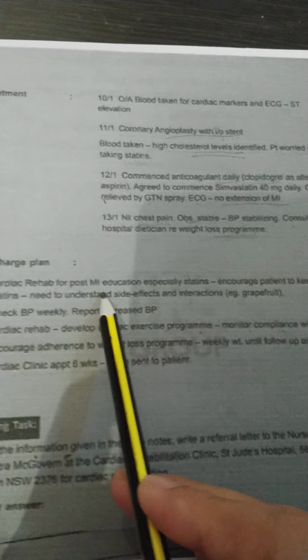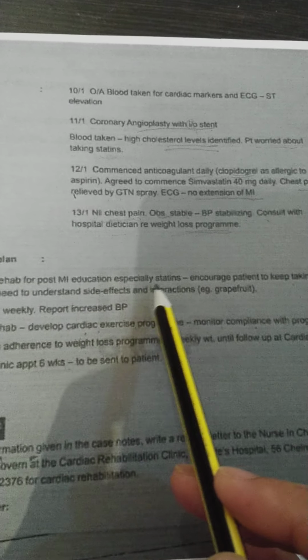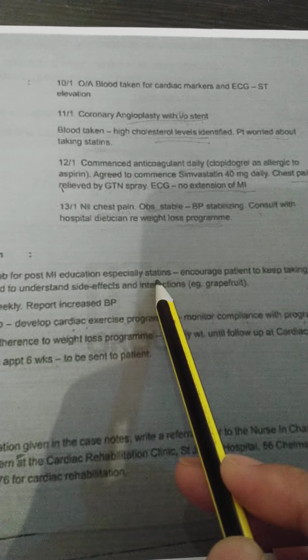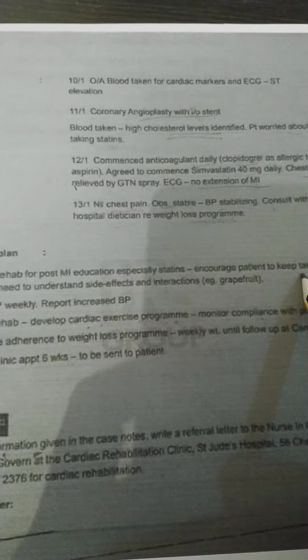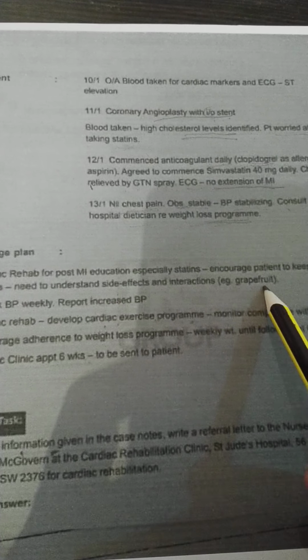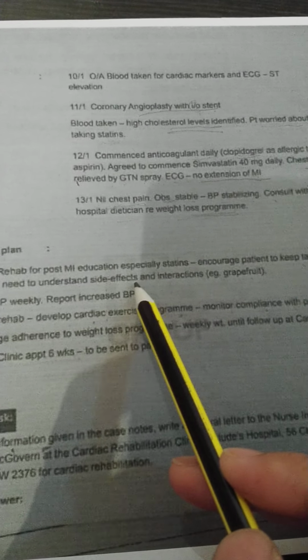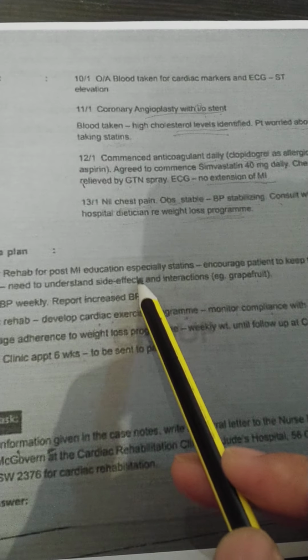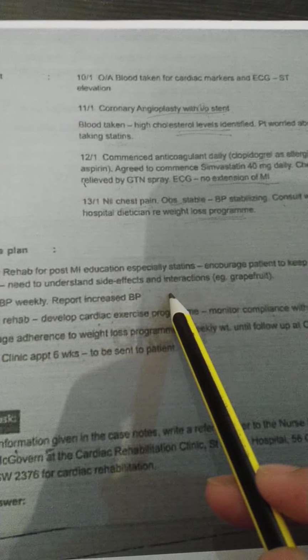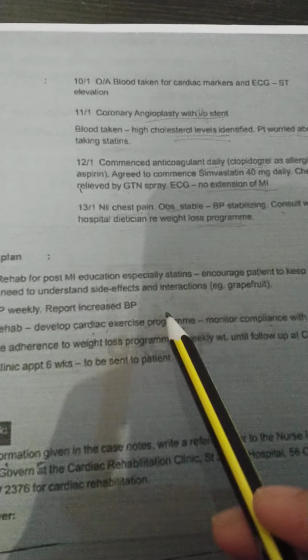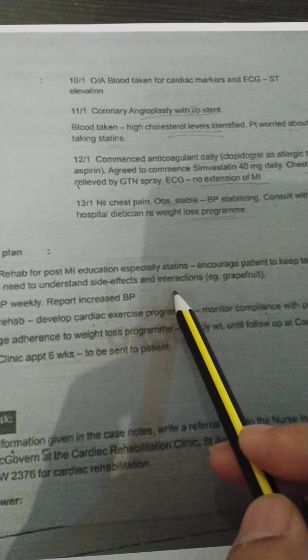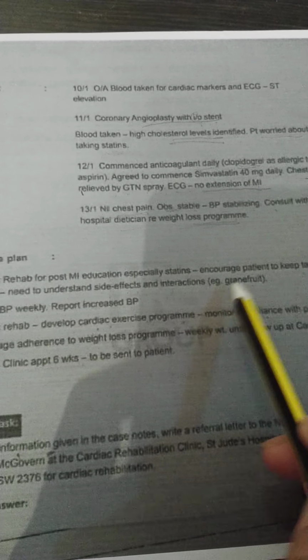Cardiac rehab for post-MI education, especially statins. Encourage the patient to keep taking statins. Need to understand side effects and interactions, for example, grapefruit. Because we know there are some medications which interact with other medications or with some food items. So we should be careful and we should instruct the patient regarding the interactions.